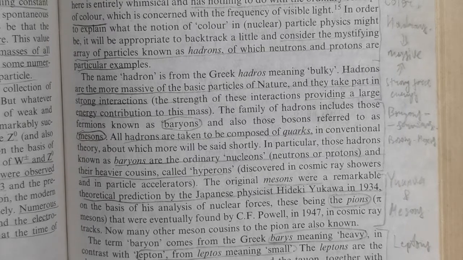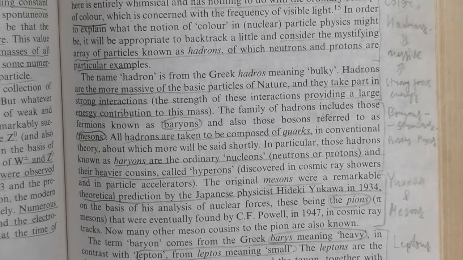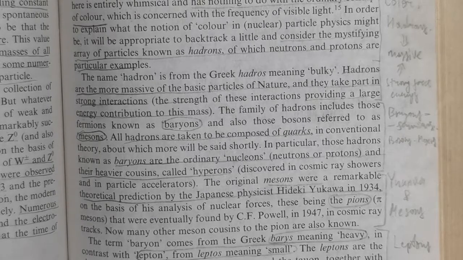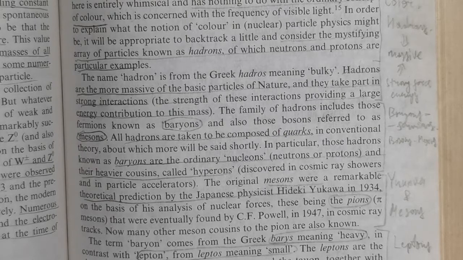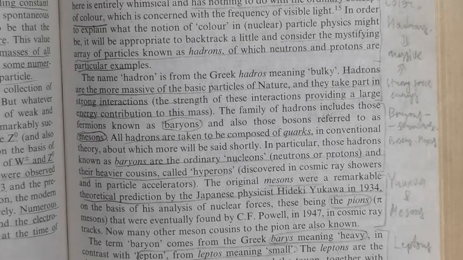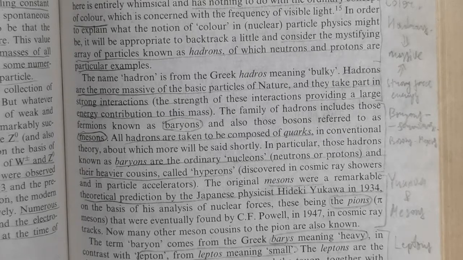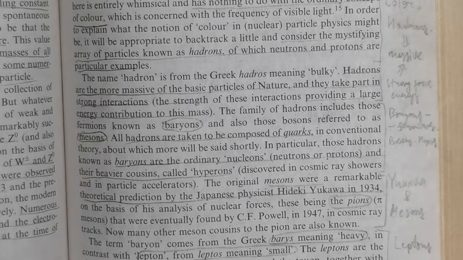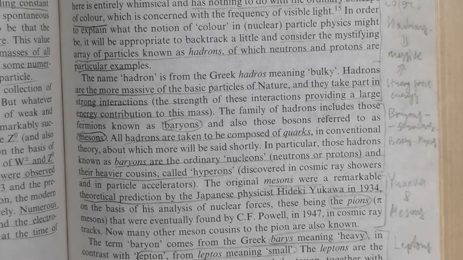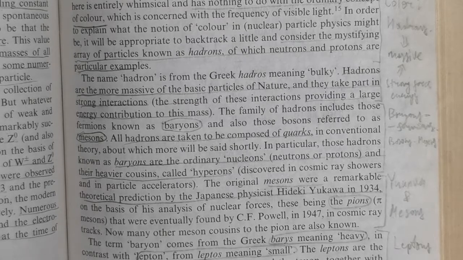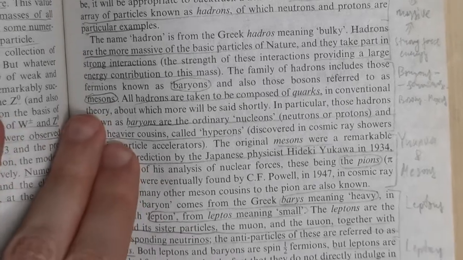Mesons were a remarkable theoretical prediction by Hideki Yukawa in 1934 on the basis of his analysis of nuclear forces, these being the pions, or pi mesons, that were eventually found by Powell in 1947 in cosmic ray tracks. Now many other meson cousins to the pion are also known.